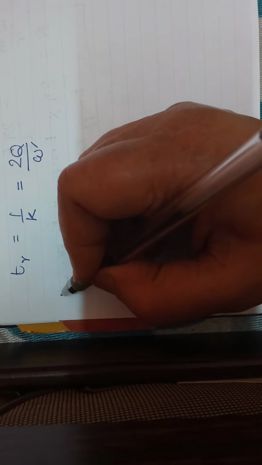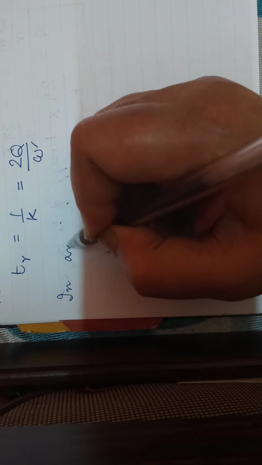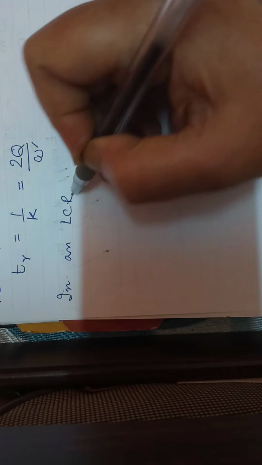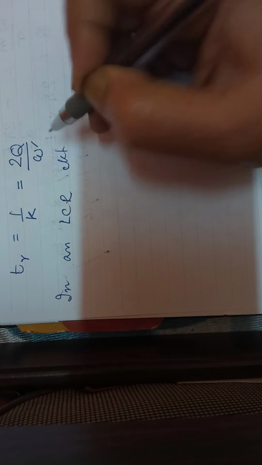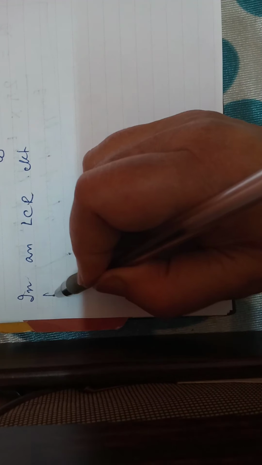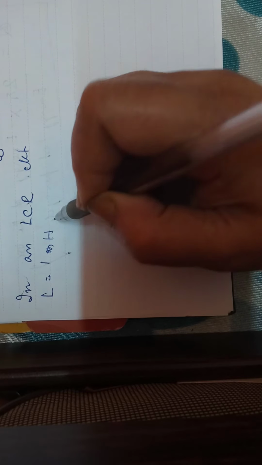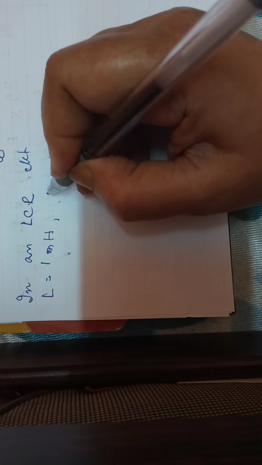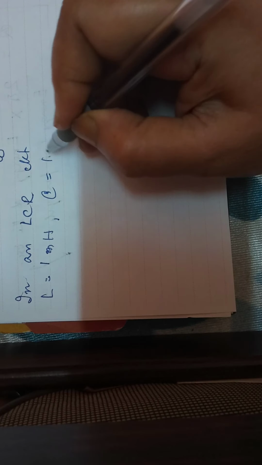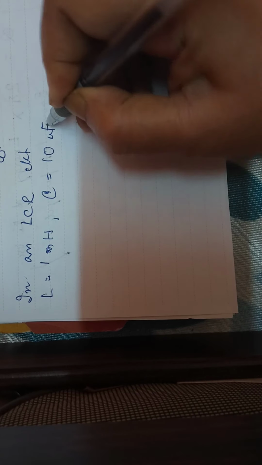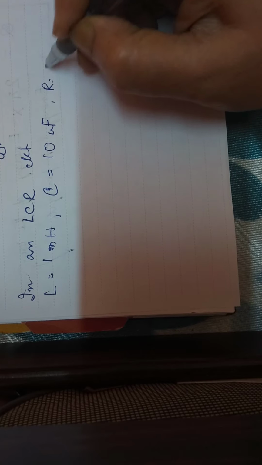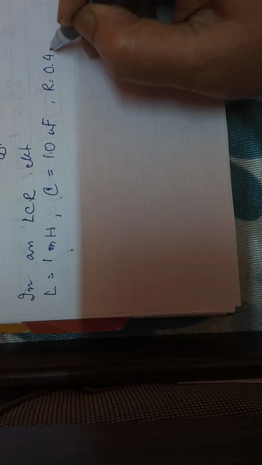Let us take a problem. For example, in an LCR circuit, suppose L is equal to 1 millihenry, C is equal to 10 microfarad, R is equal to 0.4 ohm.